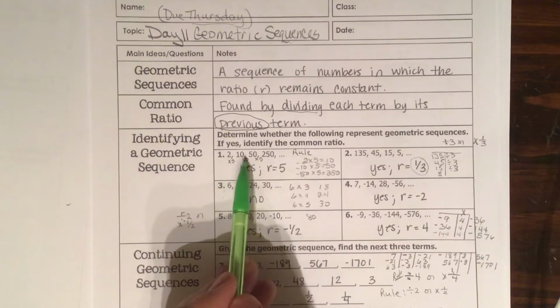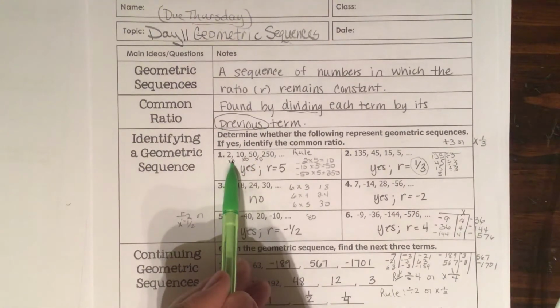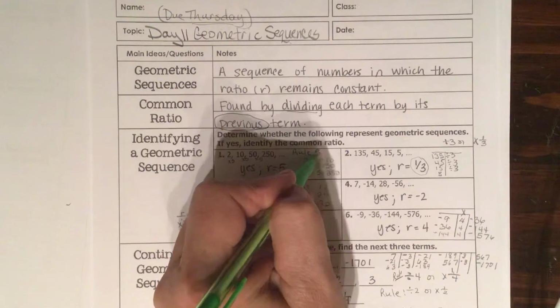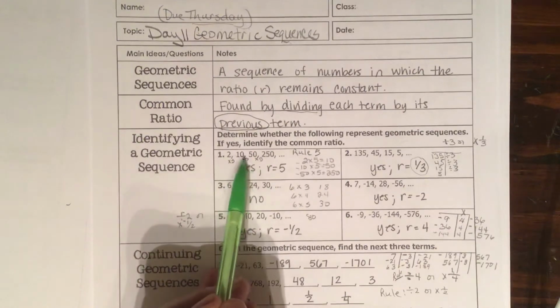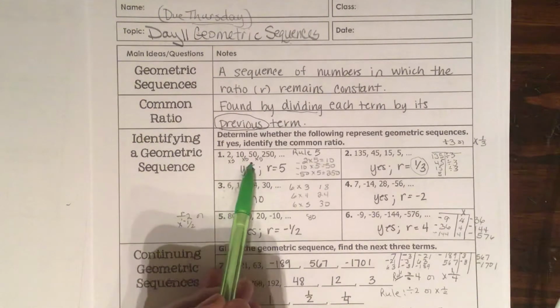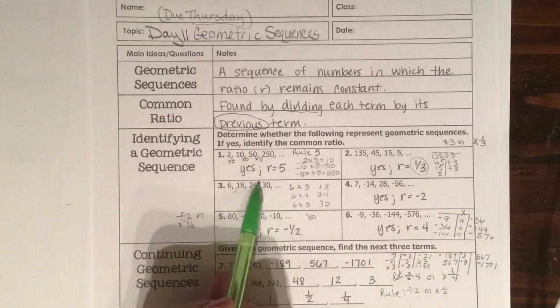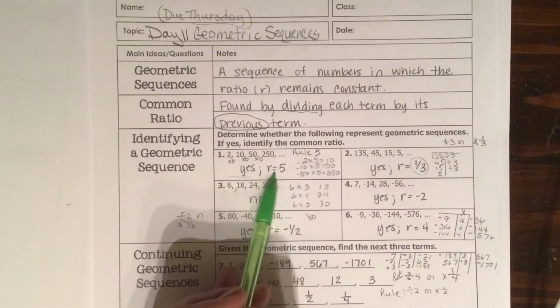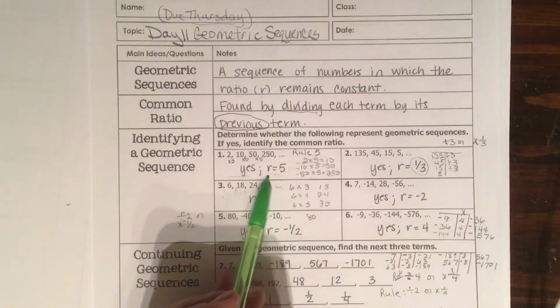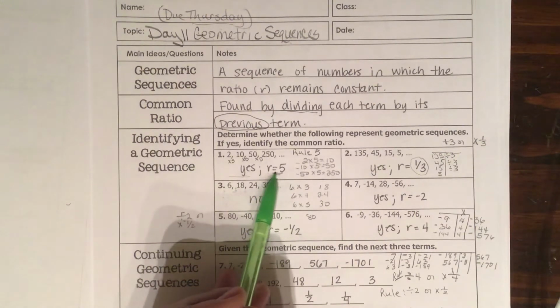So if we go 10 divided by 5, I think the rule here is 5. I always put down my rule. 10 times 5 is 50. 50 times 5 is 250. Yes, it is a geometric sequence because the rate, which is the rule, is 5.